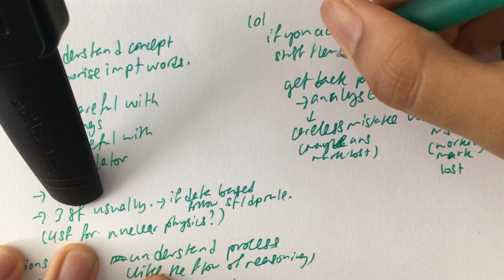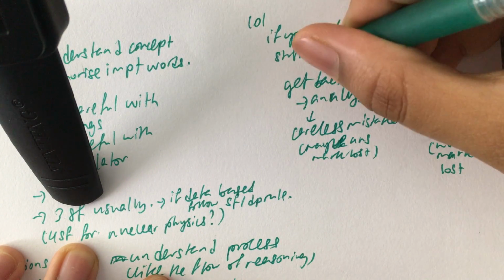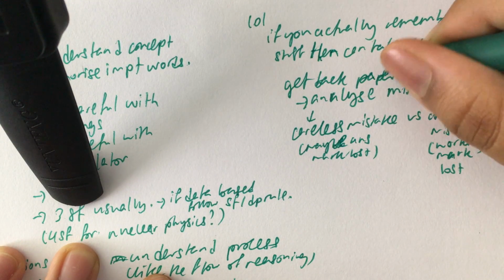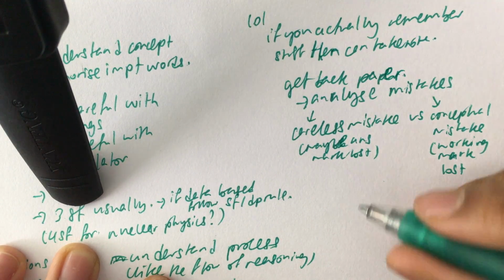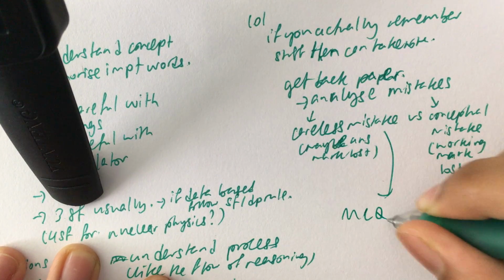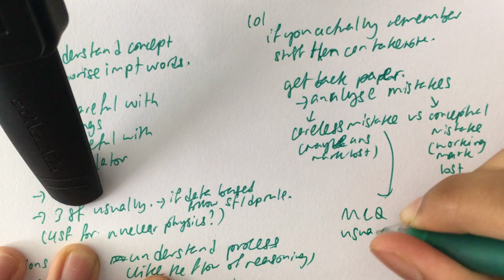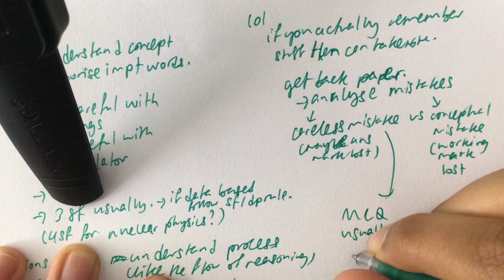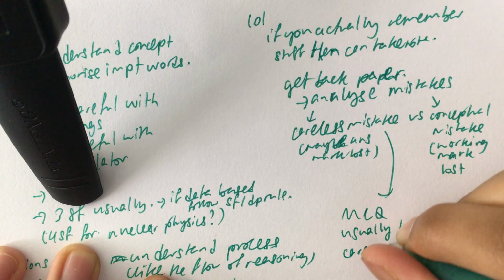And if you make a lot of mistakes in MCQ, because some people tend to make a lot of mistakes in MCQ compared to paper 2 or paper 3, it's usually due to careless mistakes. Maybe they just read the question halfway through and then think, okay, I know how to do this, then they do it wrong, because they miss out something very important.